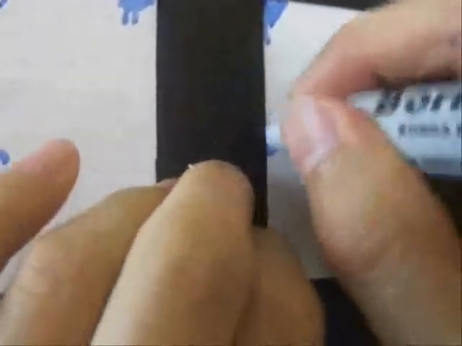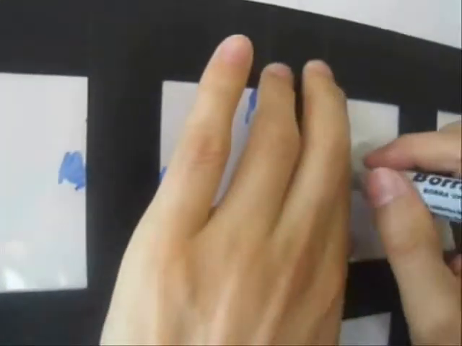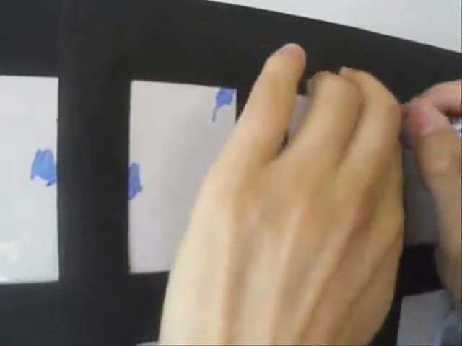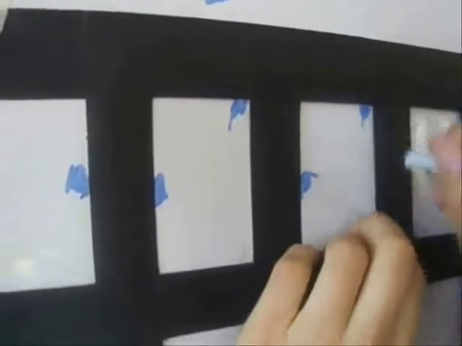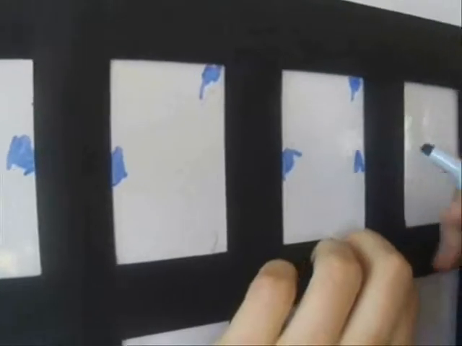Letter G, that's 1, 2, 4 and 5. Letter H, that's 1, 2 and 5. The letter I, that's 2 and 4. Letter J, that's 2, 4, and 5. Remember, this is when we are reading Braille.